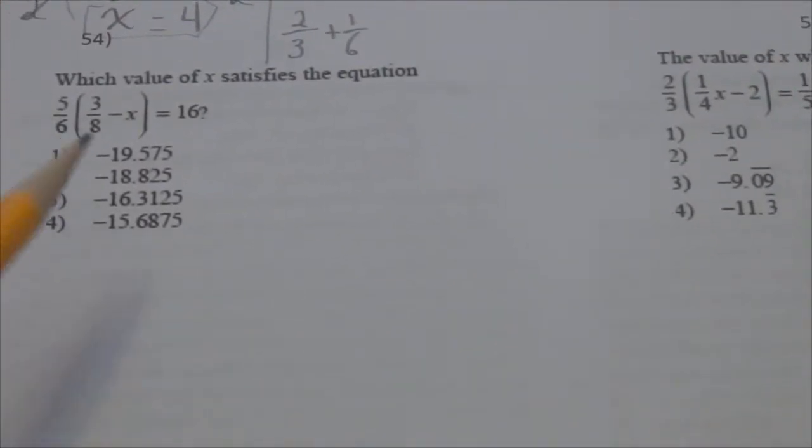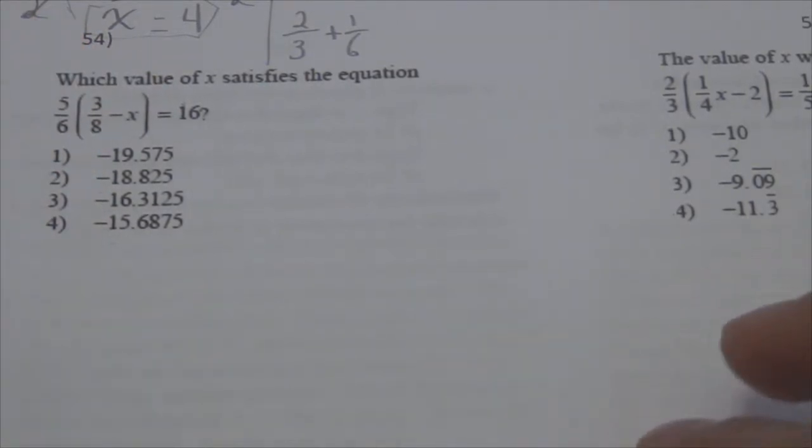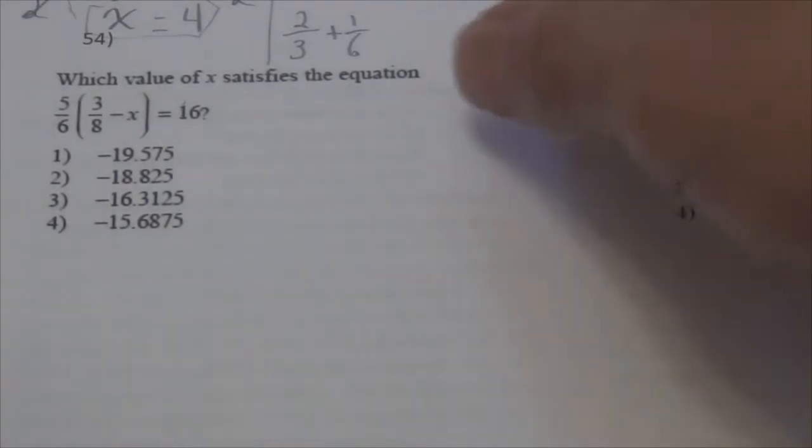All right, which value of x satisfies the equation? So once again, you could try plugging each of these values into the equation to see which one gives you 16, or you could actually solve it. Me, old-fashioned way, I'm going to solve it.